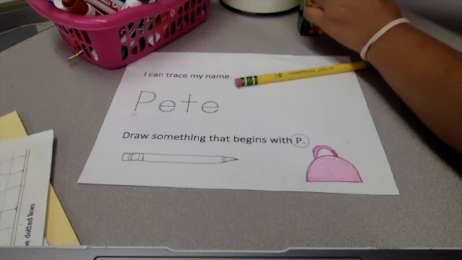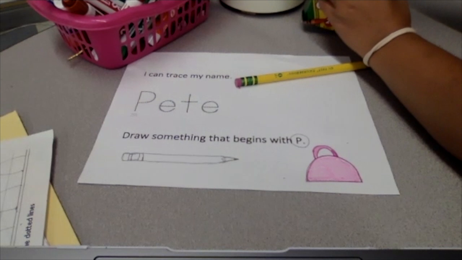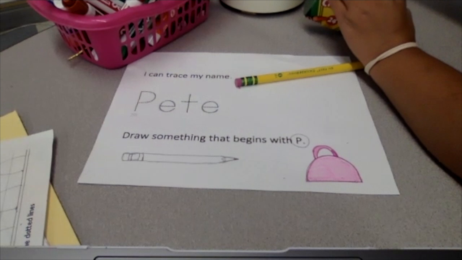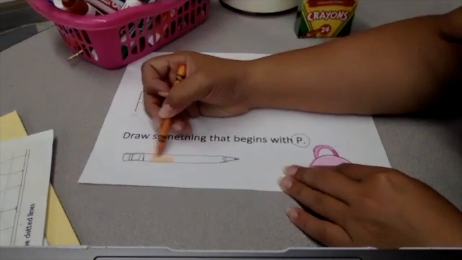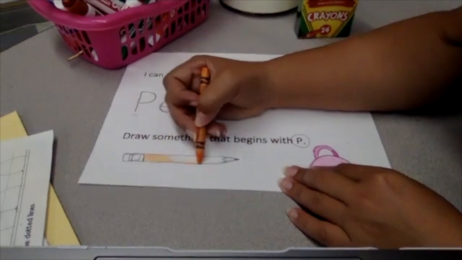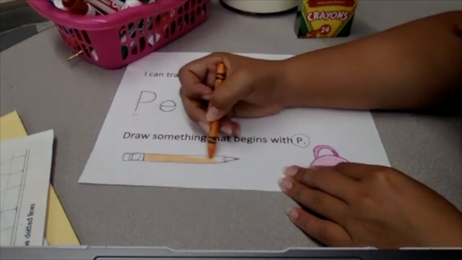If you start with the letter J, maybe you can think of juice. The word juice starts with the letter J. What else starts with the letter J? Jump. You can draw someone jumping. What else starts with the letter J?